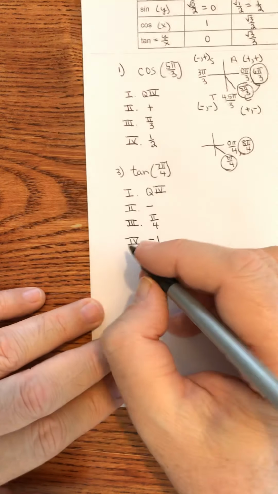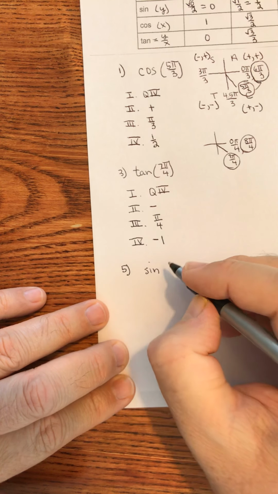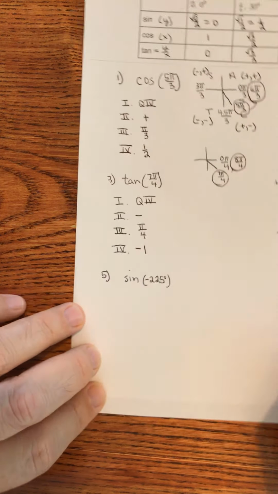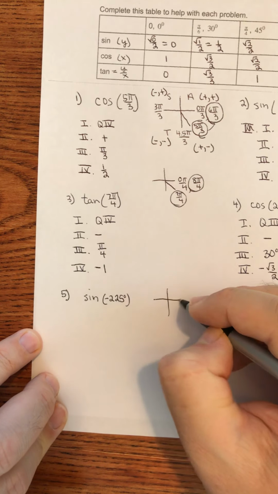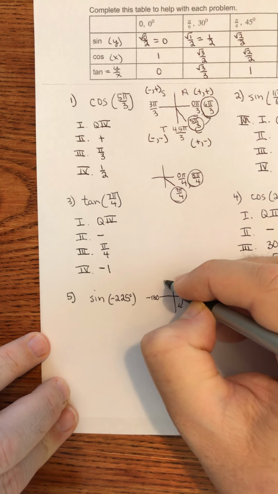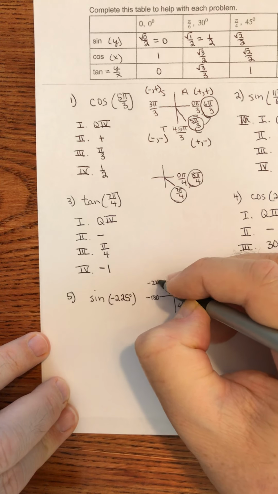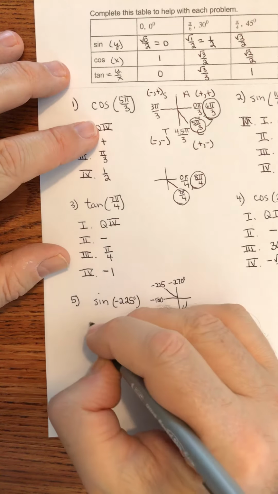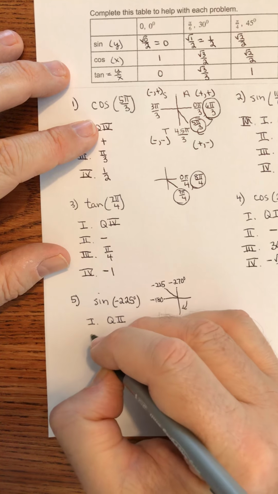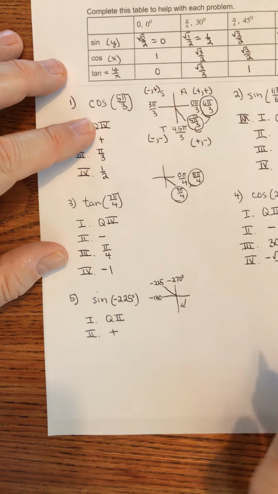All right, the next one is a negative angle. How do we deal with that? Sine of negative 225 degrees. Now, remember, negatives go this direction. This is negative 180. This is negative 270. So negative 225 is in quadrant 2. Why is that important? Because I know in quadrant 2, my sine or my y values are positive.